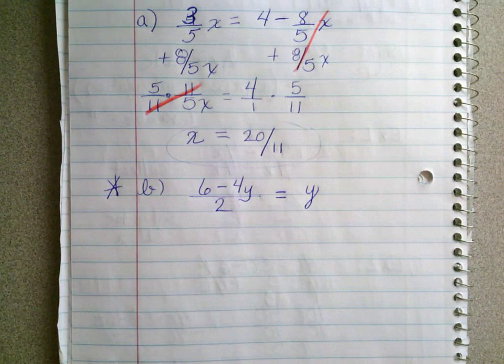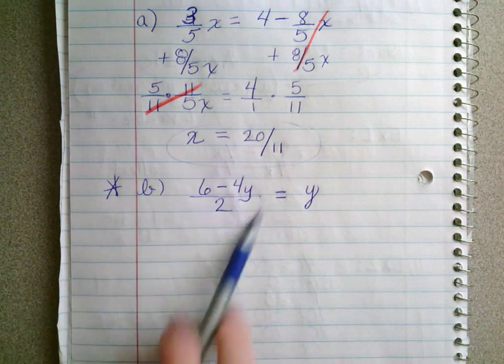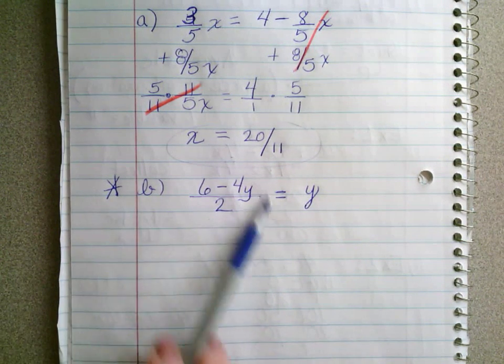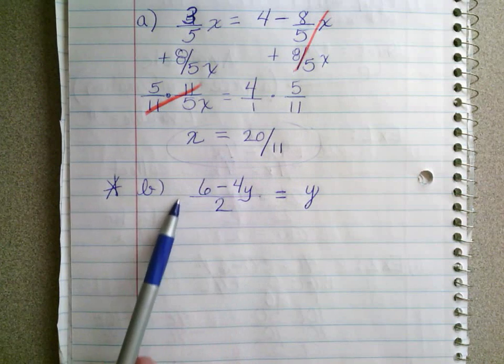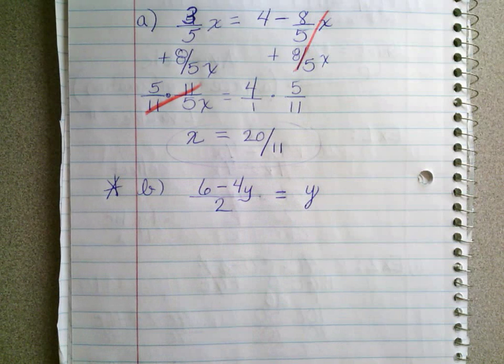You have a division problem going on here, and the result of all of that division and then this subtraction is y. But we need to get to a place where we have y is a number, or a number is y.